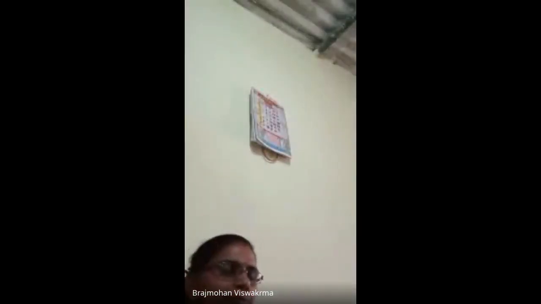Then negative income effect. Income effect is negative when, with the increase in his income, the consumer reduces his consumption of the good. Income effect is negative in the case of inferior goods.